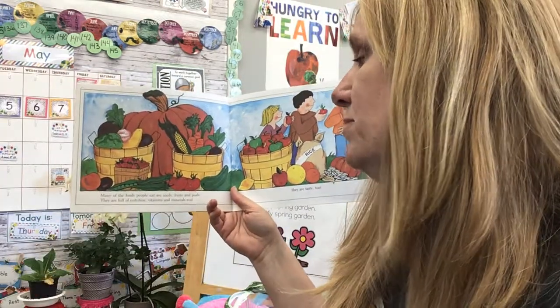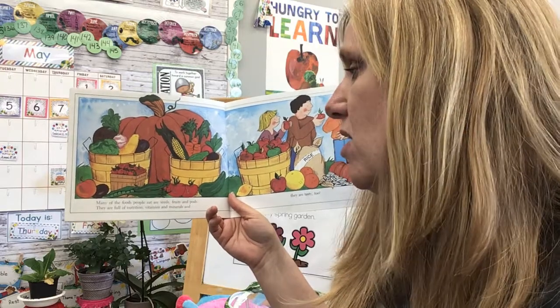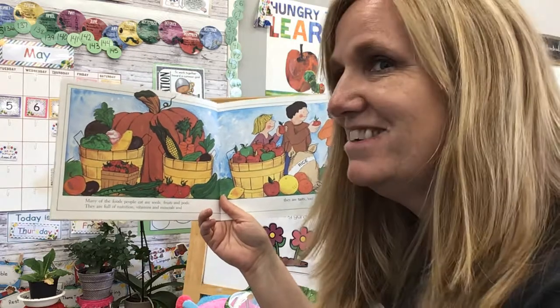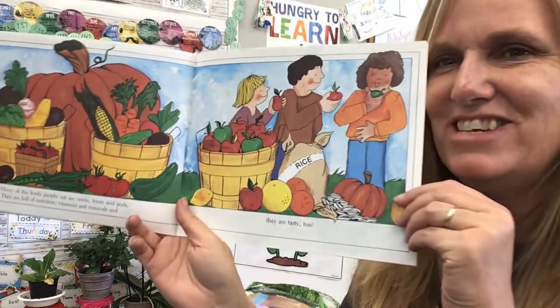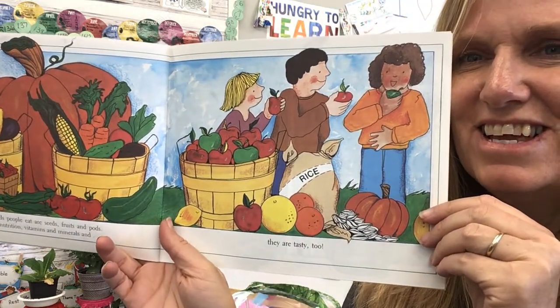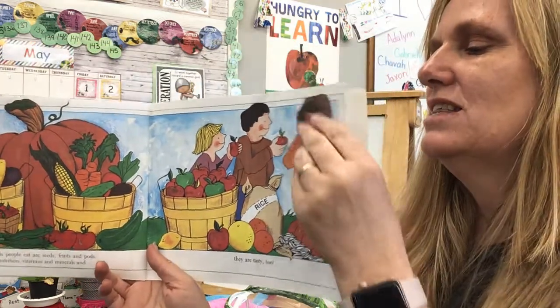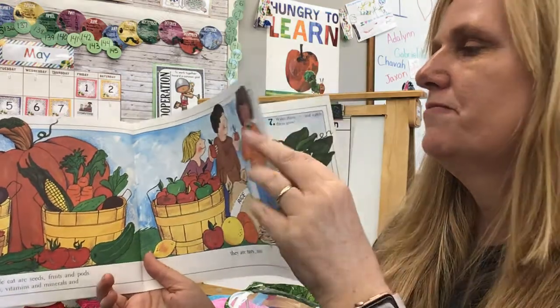Many of the foods people eat are seeds, fruits, and pods. They are full of nutrition, vitamins, and minerals, and they are tasty too. Look at those things that come from seeds. You eat that all the time.